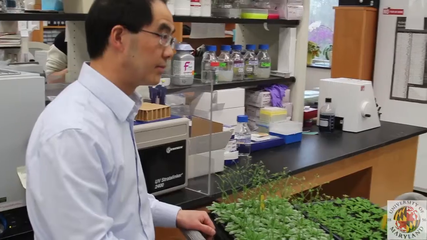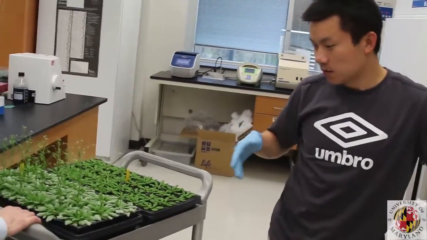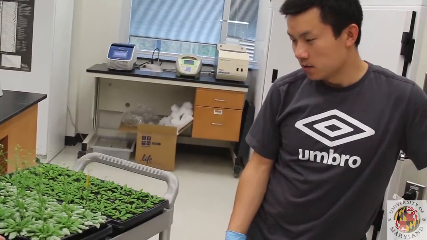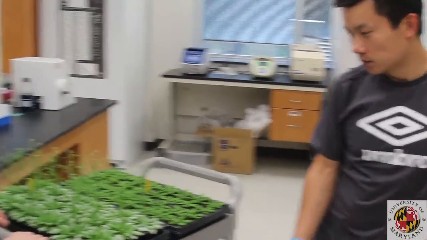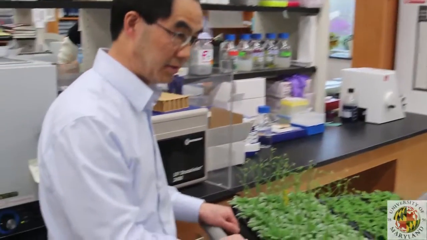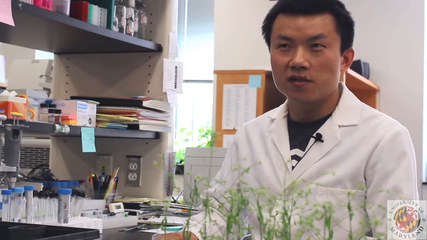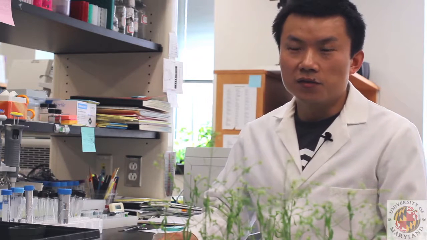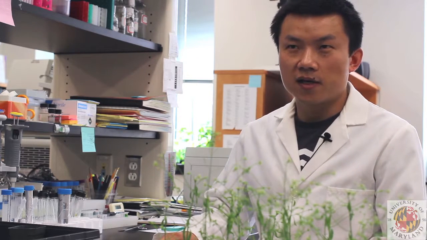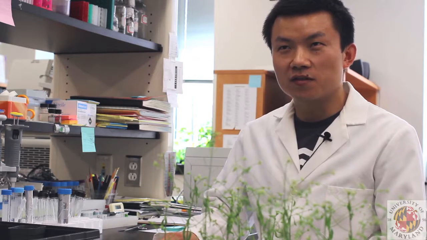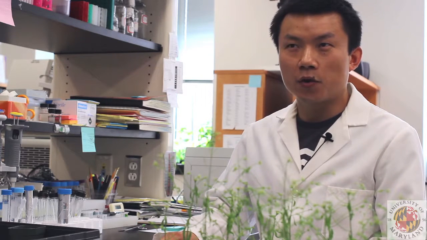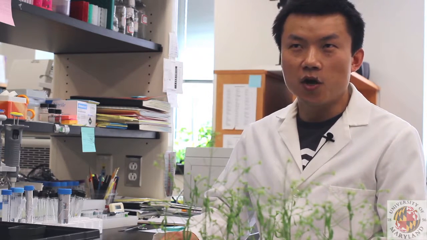Hi, I'm Xianfeng Ma. I'm a postdoc in Dr. Xuyuan Xiao's lab. Now I'm working on an RPW8-related project supported by a grant from the Gates Foundation. I'm quite interested in using RPW8 as a vector to target other antimicrobial peptides to the host pathogen interface.